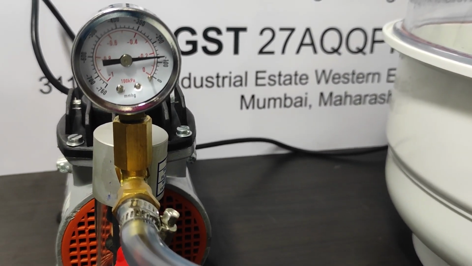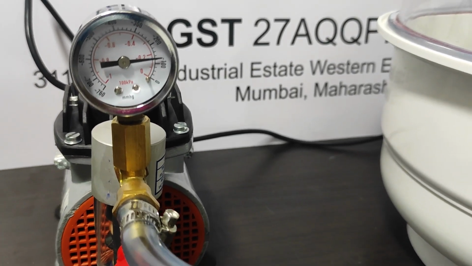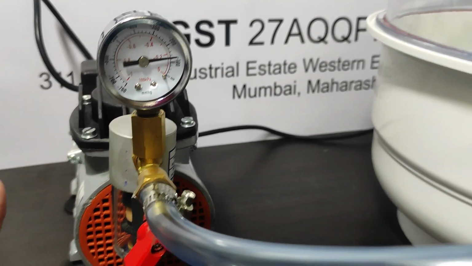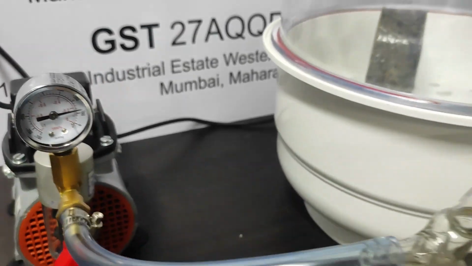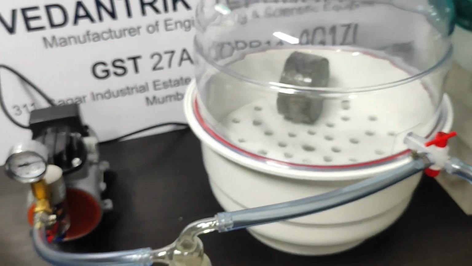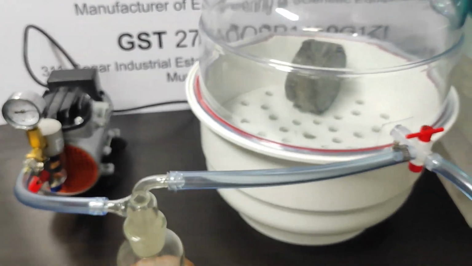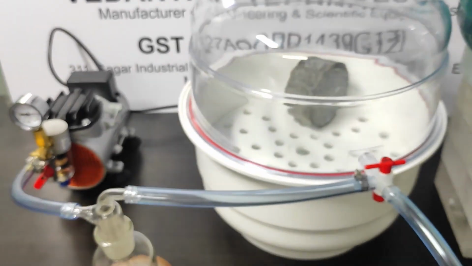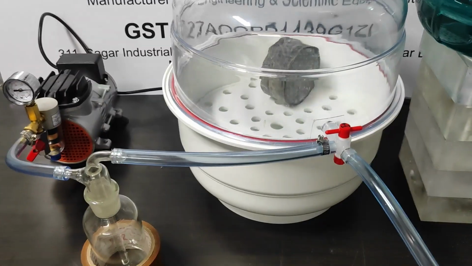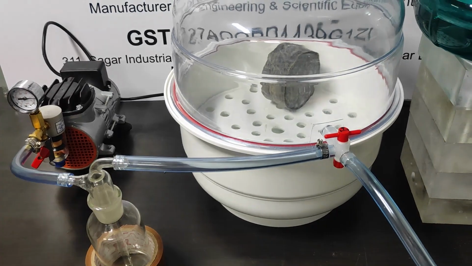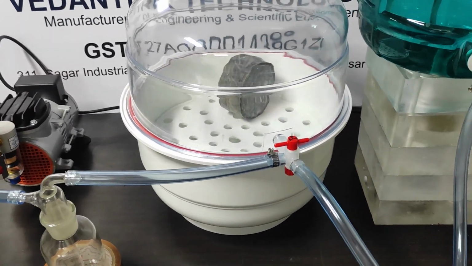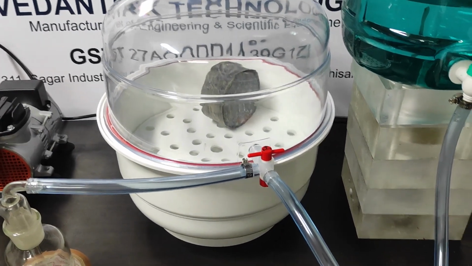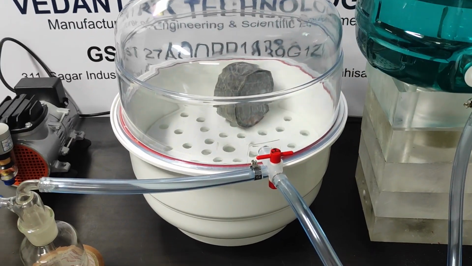If it is less than 50 mm of Hg, whether it is -100 or -150, it will work. There is no problem. So we have to keep this desiccator at this position for at least 3 to 4 minutes. And once we have kept this pump on for more than 4 to 5 minutes, now we will start the connection of the water to the desiccator.